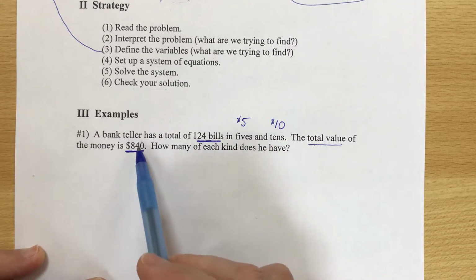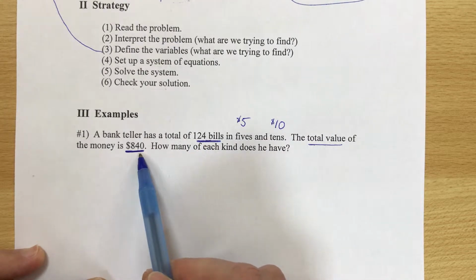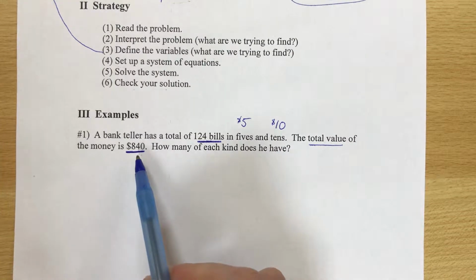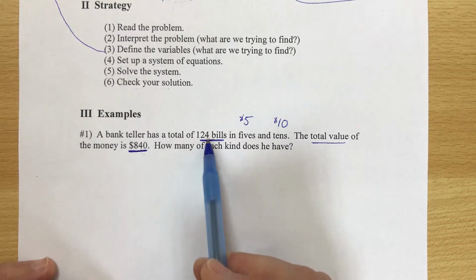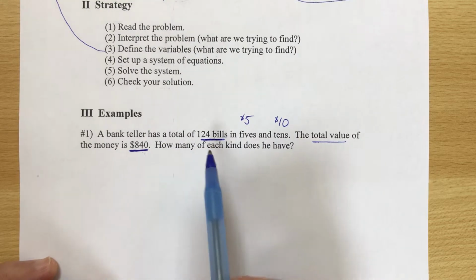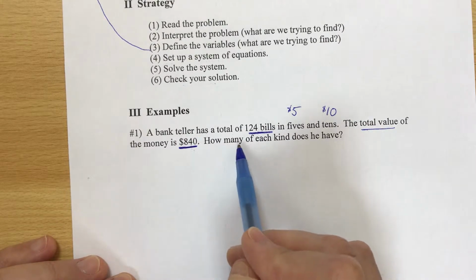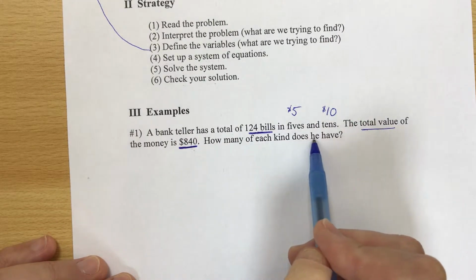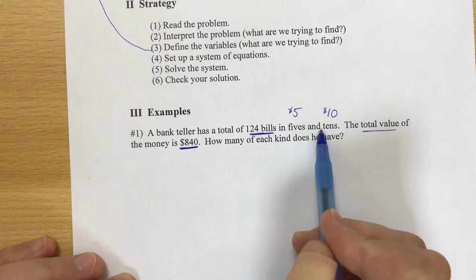One thing you need to understand is that when they give you numbers, you're probably going to use them. And remember, since we're doing systems of equations, we're going to need to have 2 equations. So we'll need to have 2 values for this. So what's the question? Let's interpret the problem. How many of each kind of bill does he have?